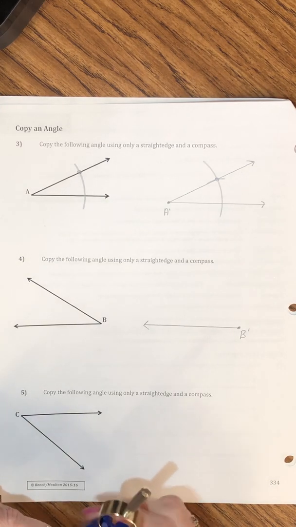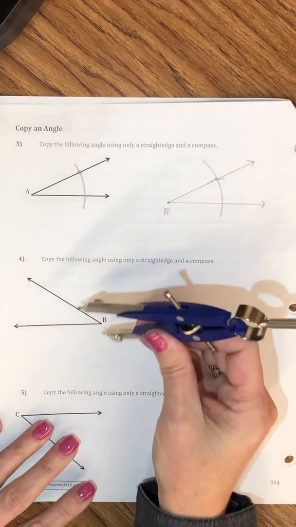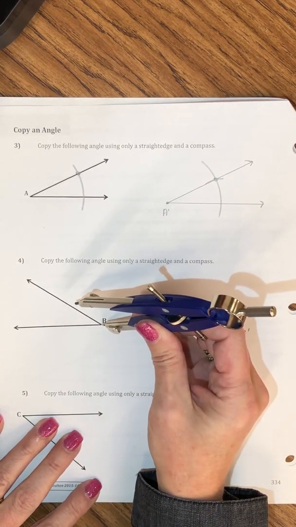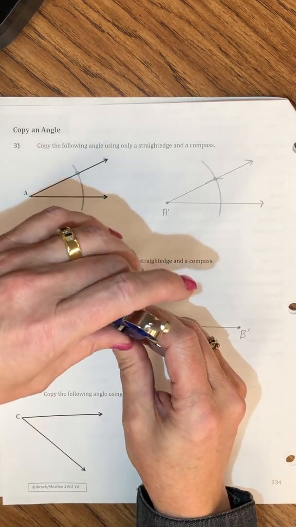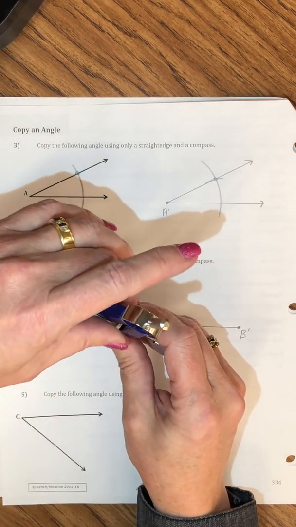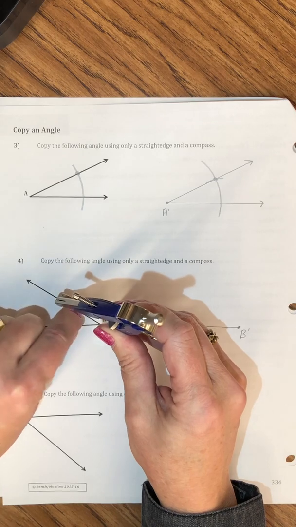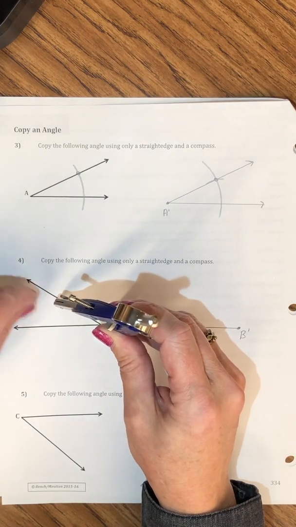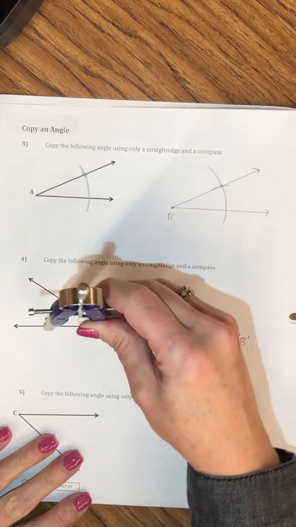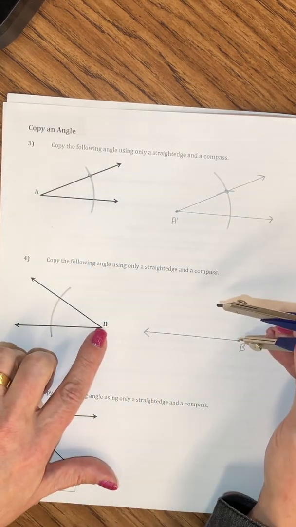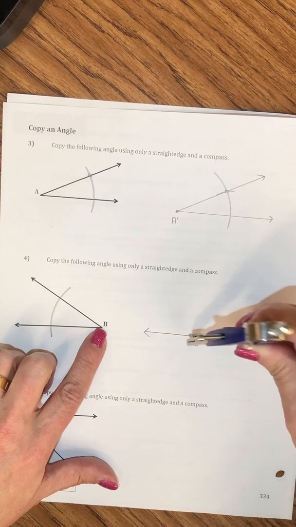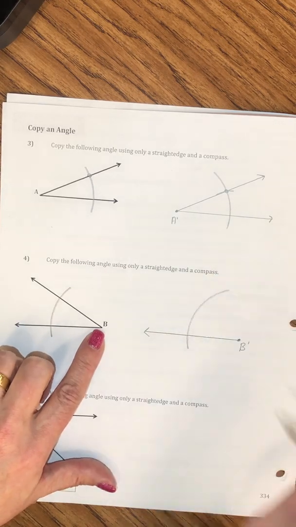Okay, our next step is to make an arc. I'm going to put my pointy thing right there on vertex B. And I'm going to make an arc across there. I'm going to make it a little bit bigger. Sometimes compasses aren't small enough to go that width right there, so I want to make it a little bit bigger so it can go across. Okay, I'm going to go ahead and make that arc there. I'm going to transfer this point over here to B prime and make the exact same arc.